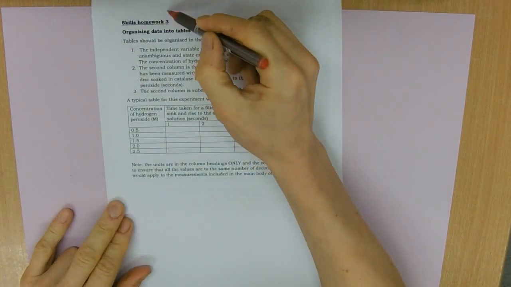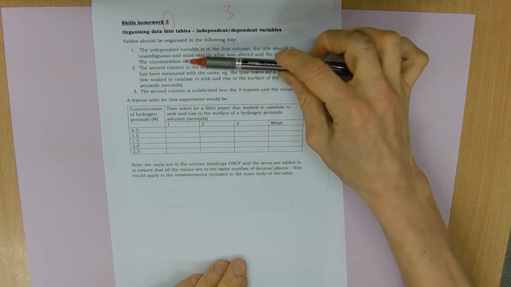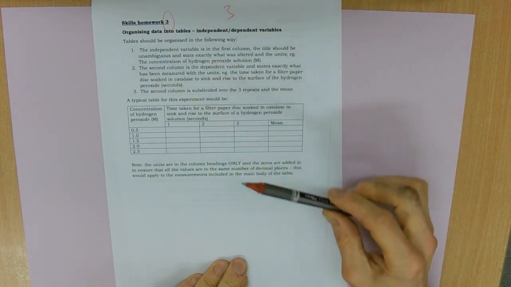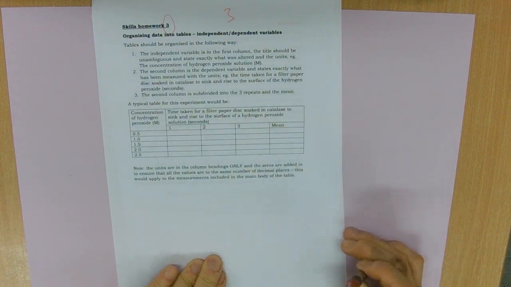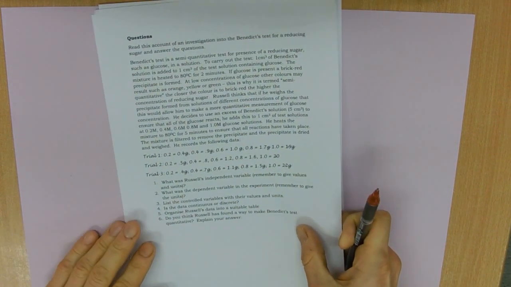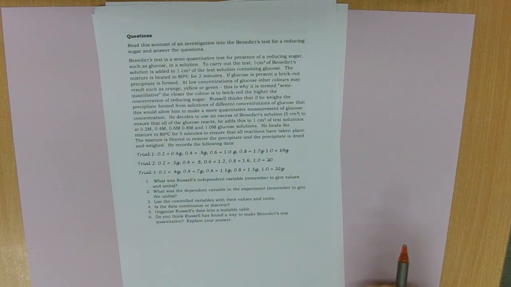This is a model answer for Skills Homework 3. We have a little bit of stuff on variables and how we'd set out a table, and this is how you'd want to set out the table in the question in a moment. Read the account of this Benedict's test.